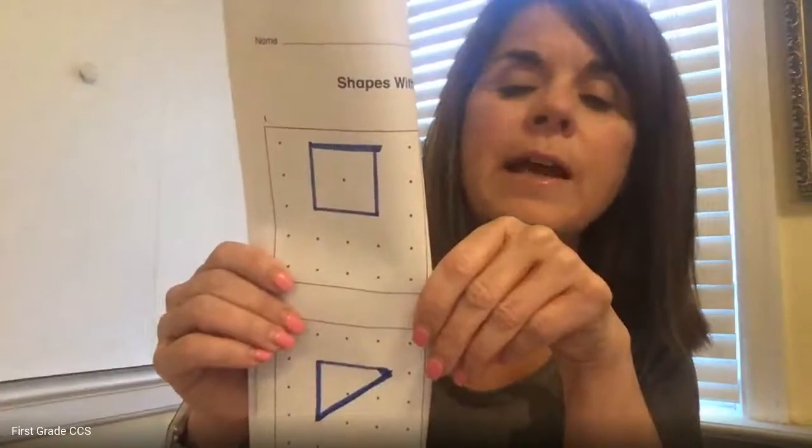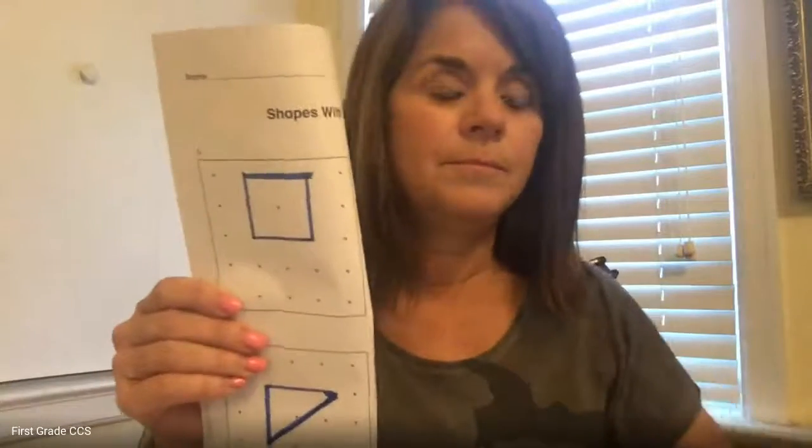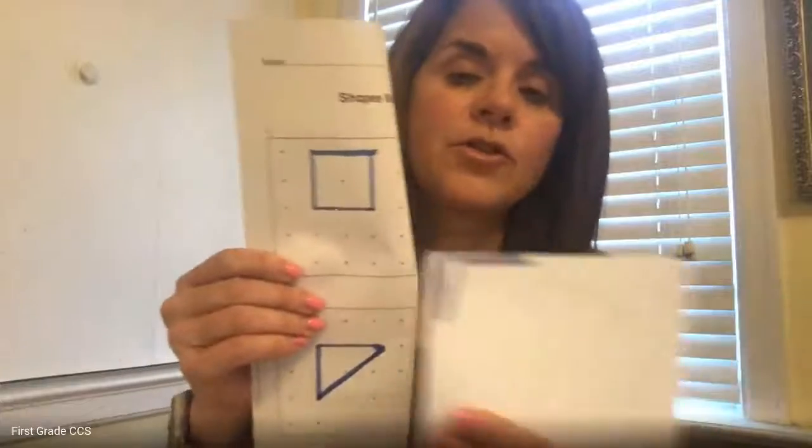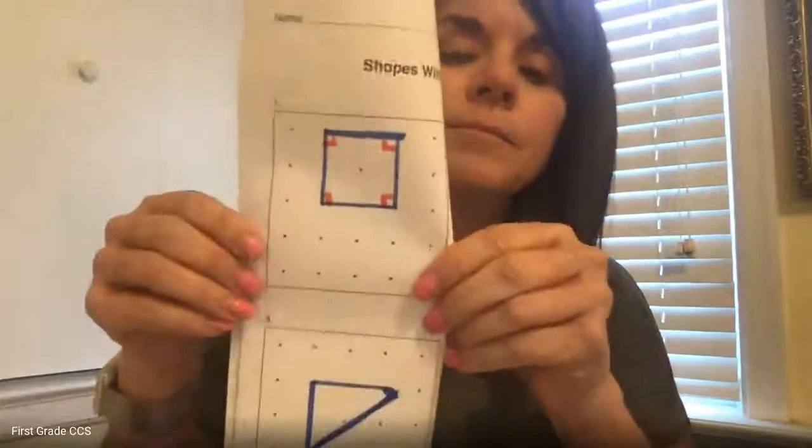And I did one that was 3 across and 3 down. Now, think of the letter L after you've drawn your square. And I want you to make the symbol for the right angle in the corners that show a right angle. And in a square, all 4 corners meet and make an L.